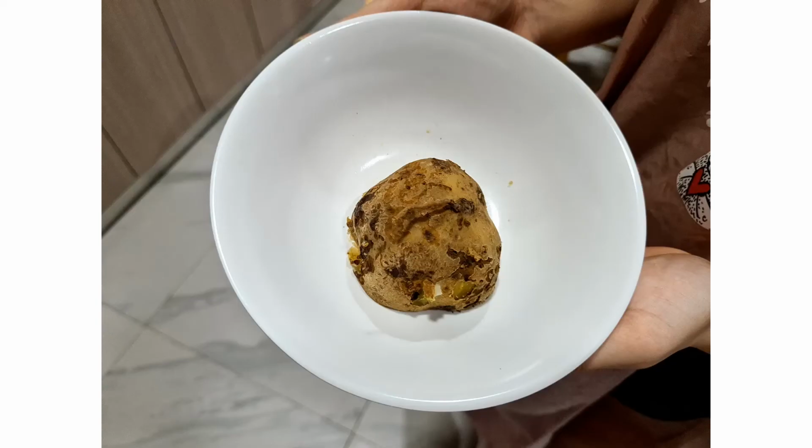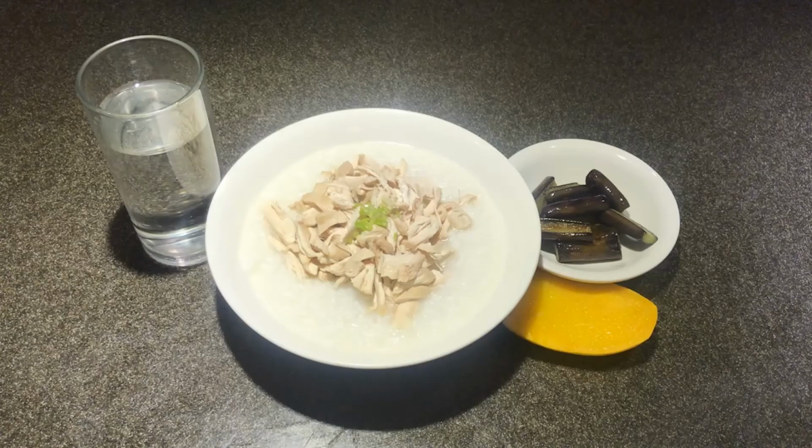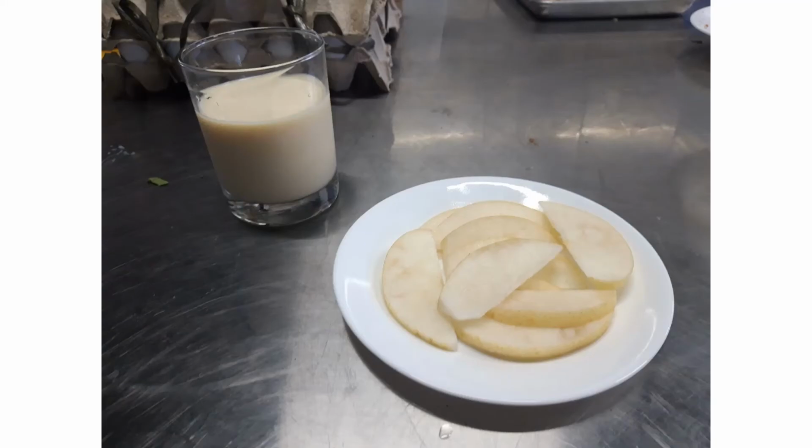For PM snacks, we have boiled yellow sweet potato and red apple. For dinner, it comprises eggplant, ripe Manila super mango, boiled well-milled rice, chicken thigh, and corn oil. Lastly, for bedtime snacks, we have pear and low-fat cow's milk.